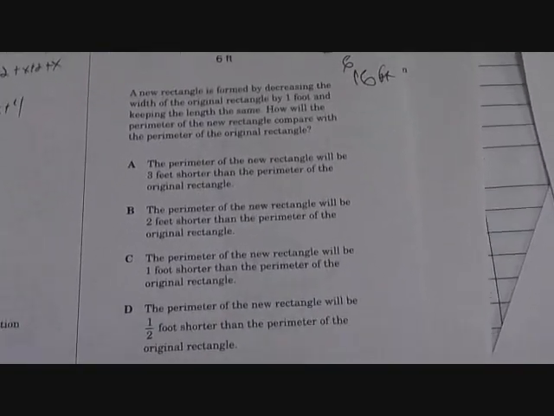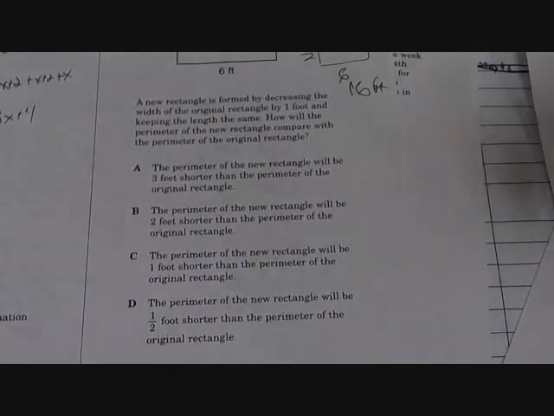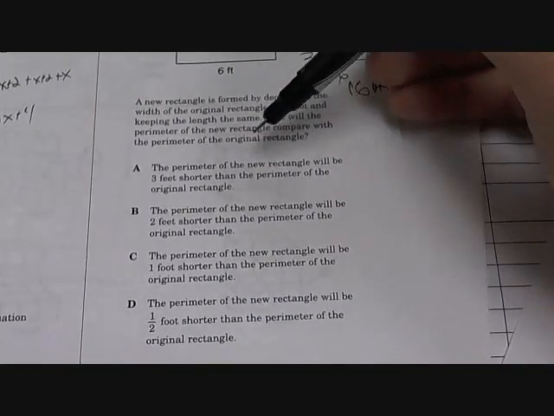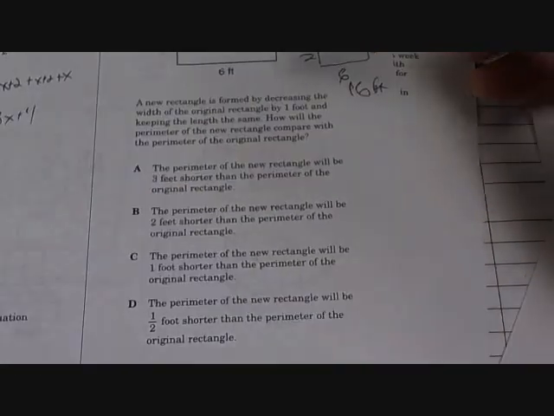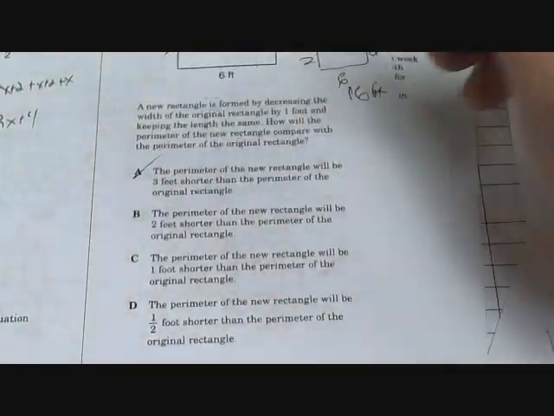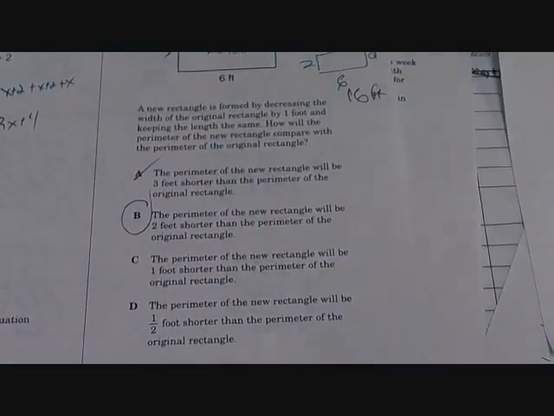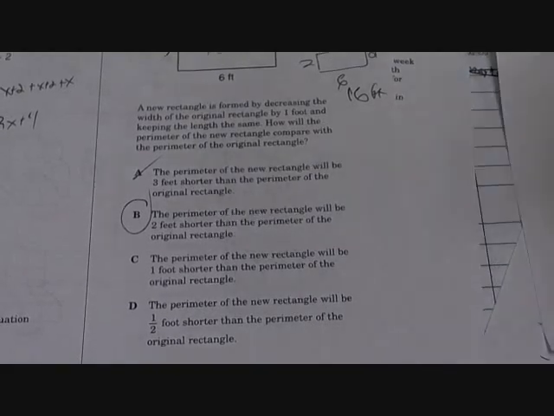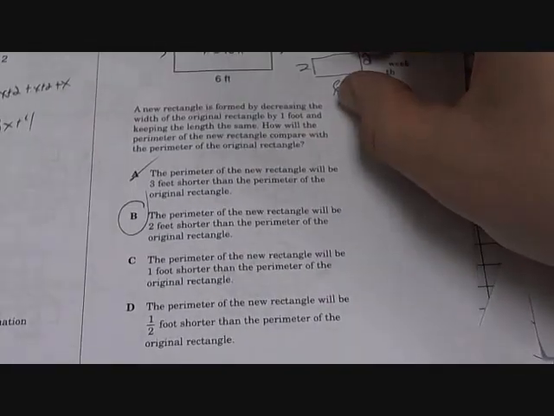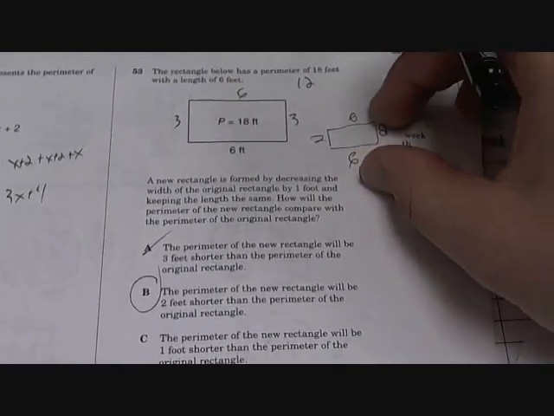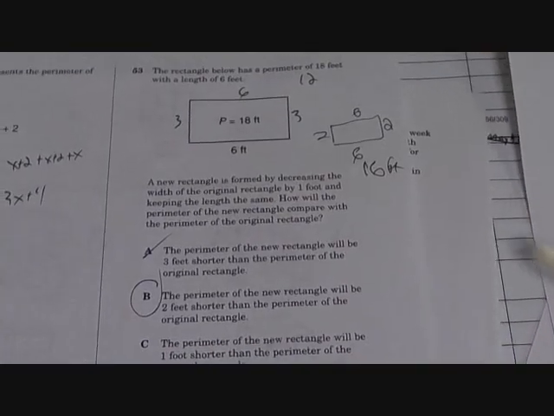Alright, which one of these gives you 16 feet? The perimeter of the new rectangle will be 3 feet shorter. Is it 3 feet shorter? No, it's 2 feet shorter. The perimeter of the new rectangle will be 2 feet shorter. Yes, so the answer is 53B. So again, you have to find the perimeter of the new rectangle and see how they compare to each other.